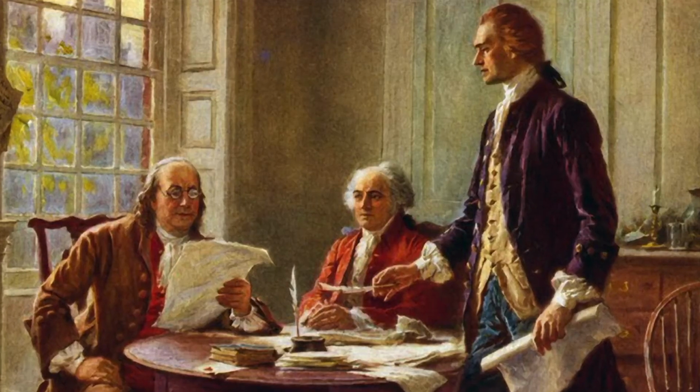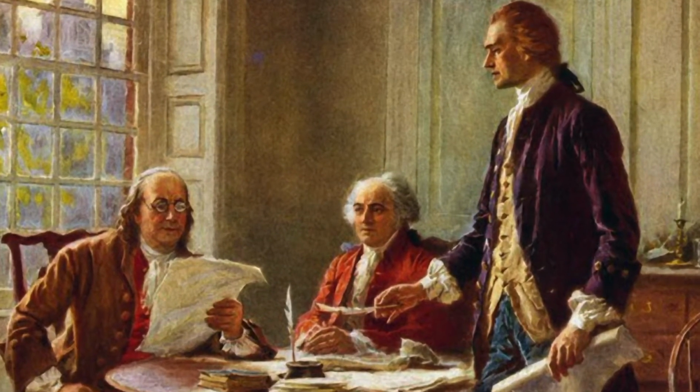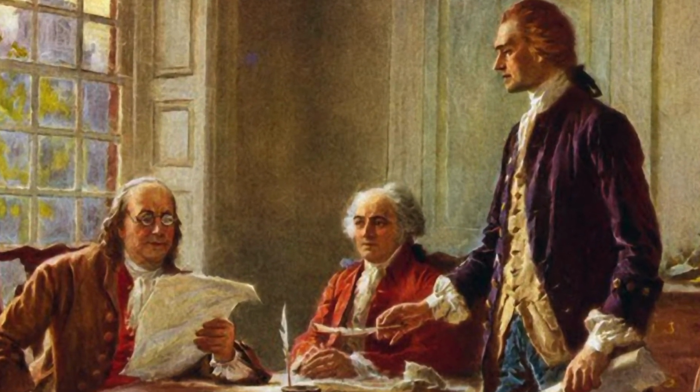Five men were given this job, among them being Benjamin Franklin and John Adams, and then like any group project, they all left it up to one person, Thomas Jefferson. And Jefferson, borrowing very heavily from John Locke, goes on to write one of the most widely celebrated breakup letters in the world today. So, what's in it?